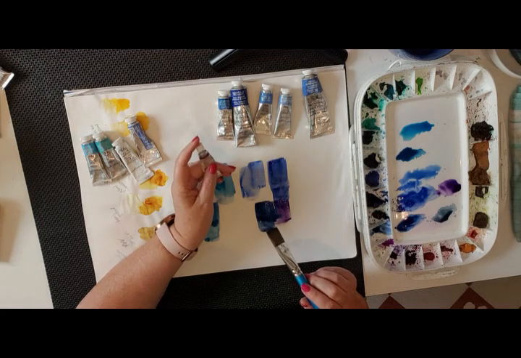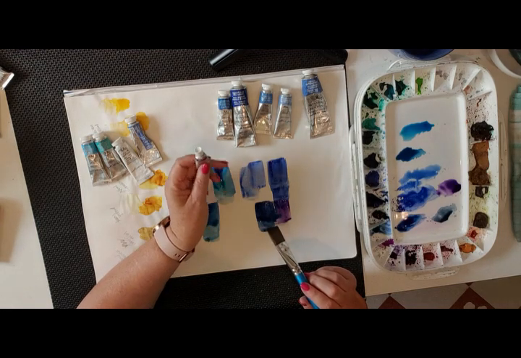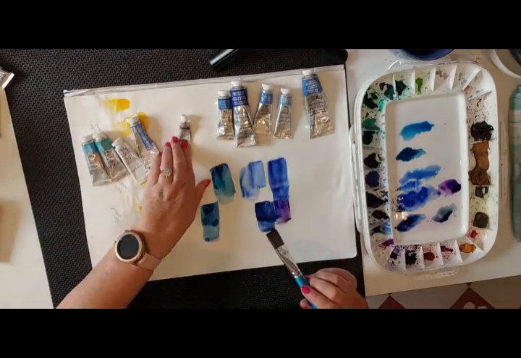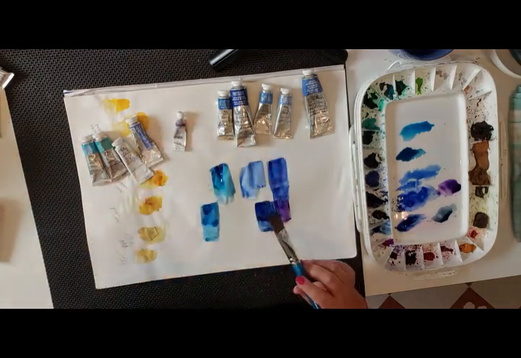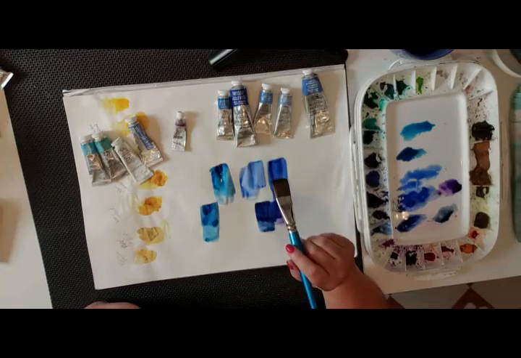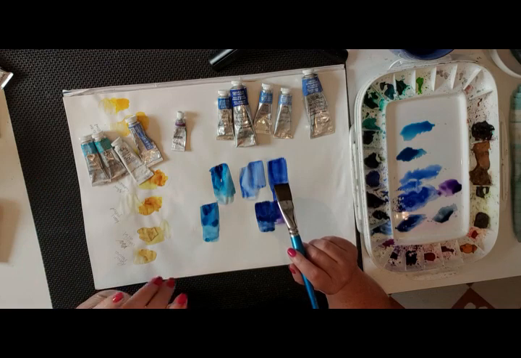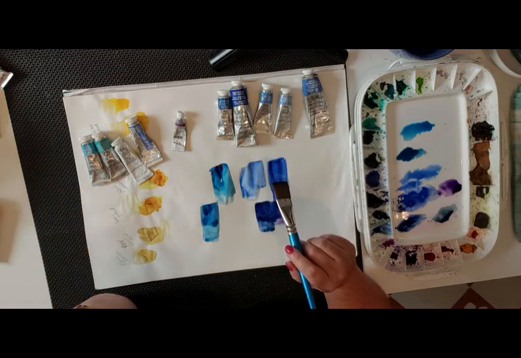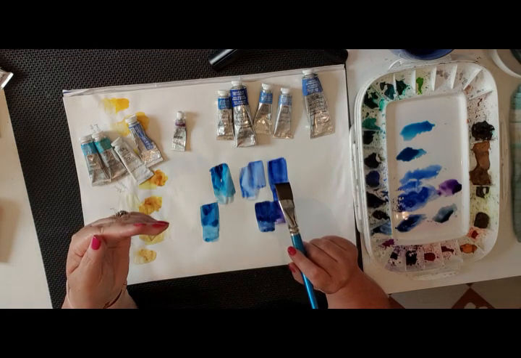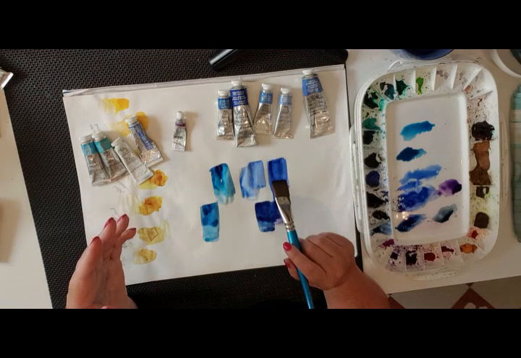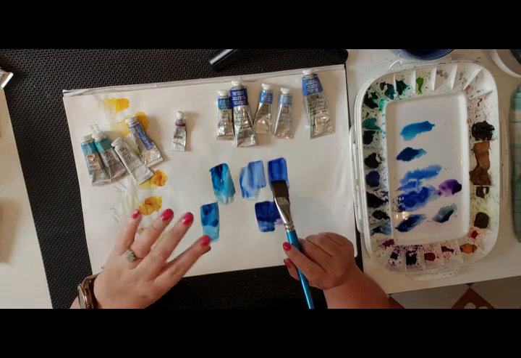I tend to buy Winsor Newton or Schmincke colours, and what's the reason for that? Well, when I first started painting watercolour, all I could get was Winsor Newton, and I started out with Cotman colours, but I quickly came to understand the weaknesses of the student paints years ago, and let me clear this up.